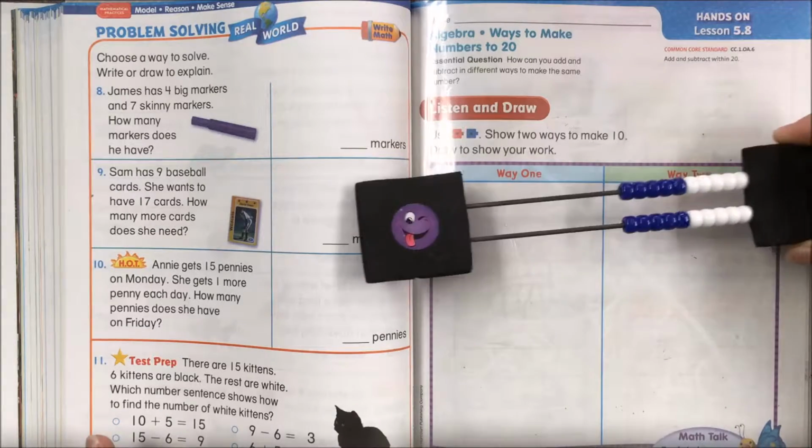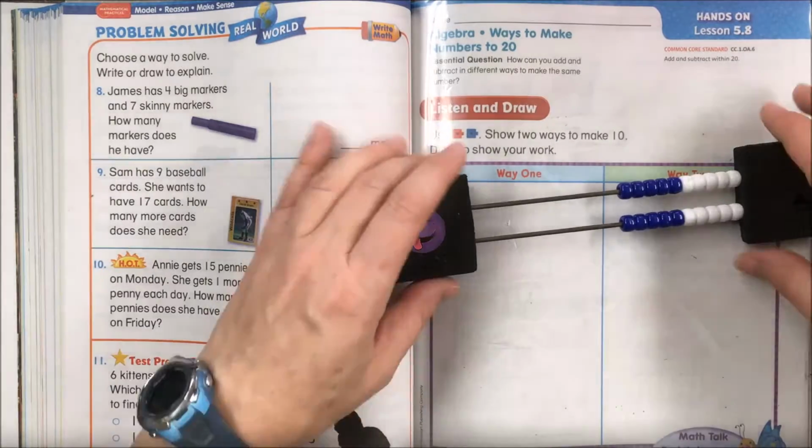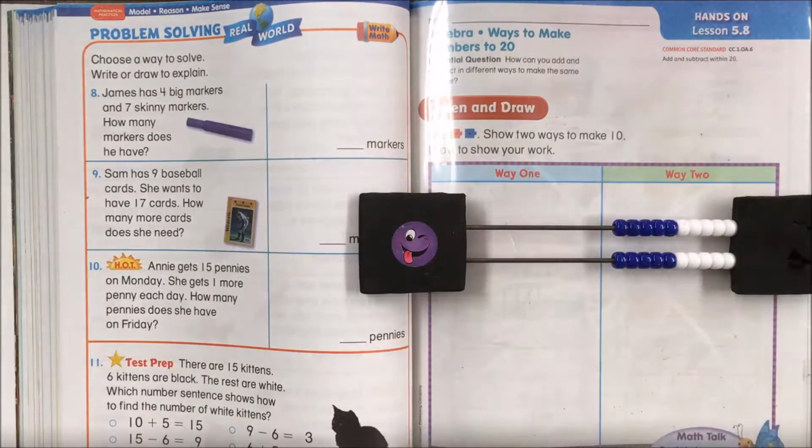Rather than using cubes, I'm going to use the arithmetic rack because I just like it better. Let's see. Aaliyah, can you come show me 1 way to make 10? Just leave your paper. Come on up, show me 1 way to make 10.